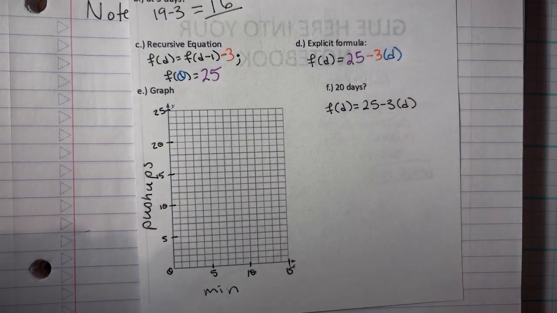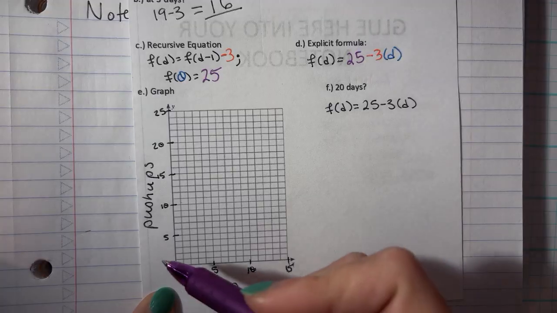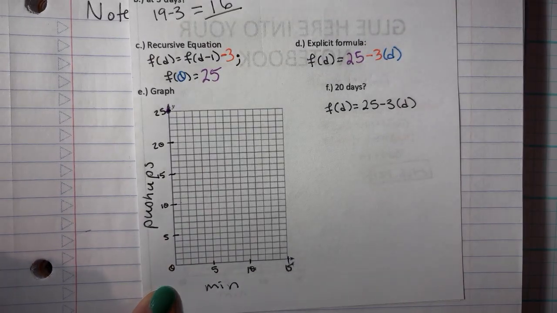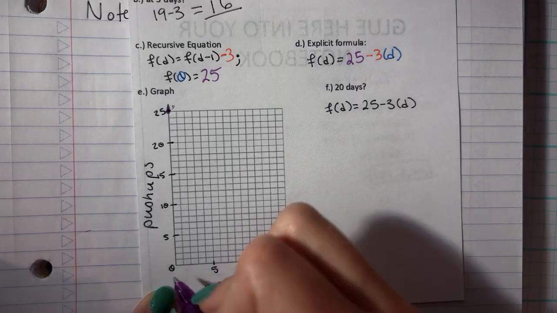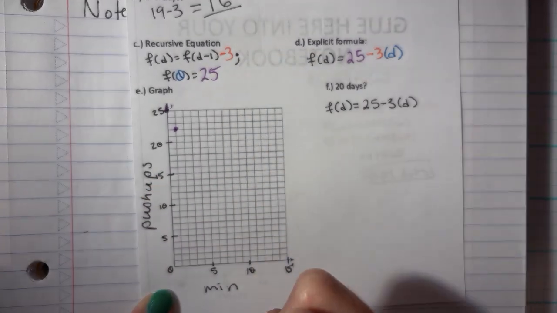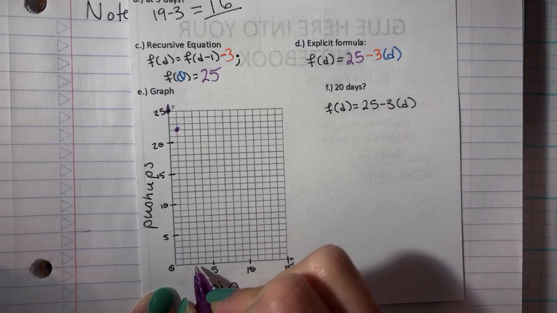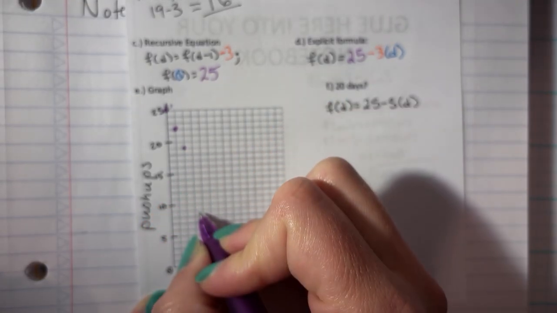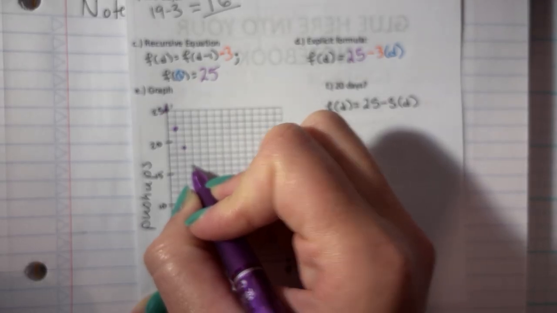Now on day 0, he was able to do 25 push-ups, no problem. But then he got into saying 6, 7. So that means on day 1, he was only doing 22. And then on day 2, he was doing 19. And on day 3, he was doing 16.